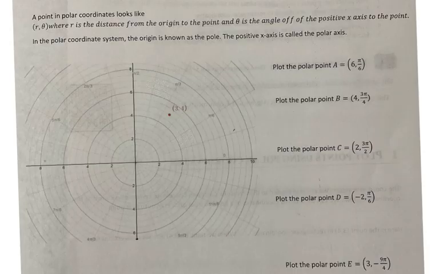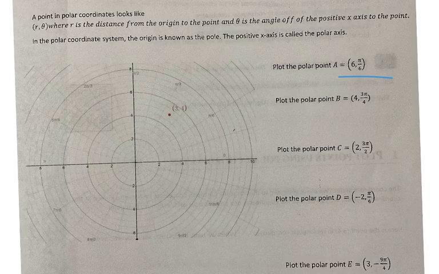So the first number tells you what your radius is. The second number tells you your theta, which is how much we've rotated. This is 0, right? It's just like in the unit circle, our unit circle rotations in trig. We start here at 0, pi, and so on. So let's practice plotting some points. So look at the first point. It tells me to plot the point 6, pi over 6. 6 means I'm going to go to a radius of 6. Pi over 6 means I'm going to rotate to pi over 6.